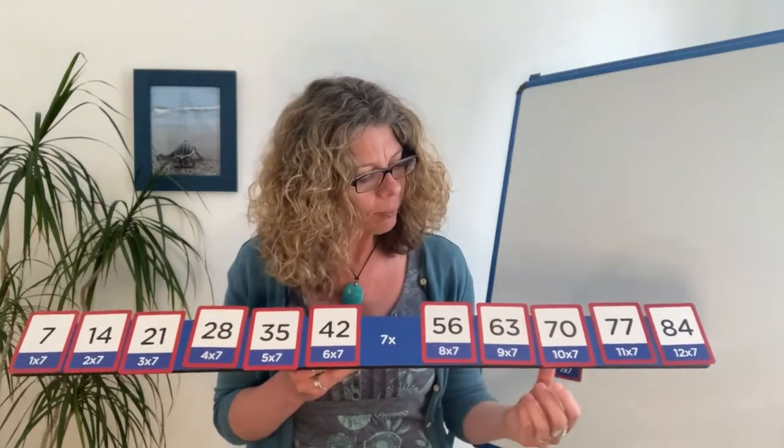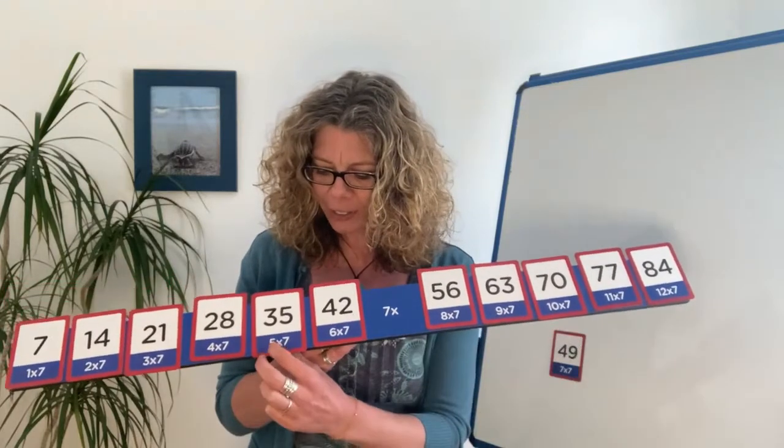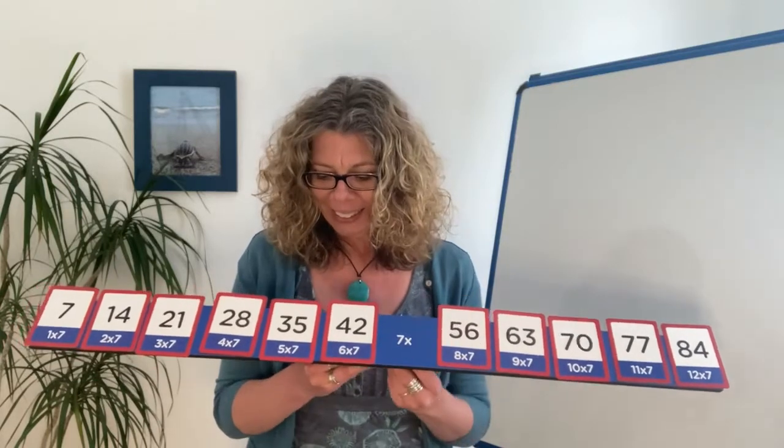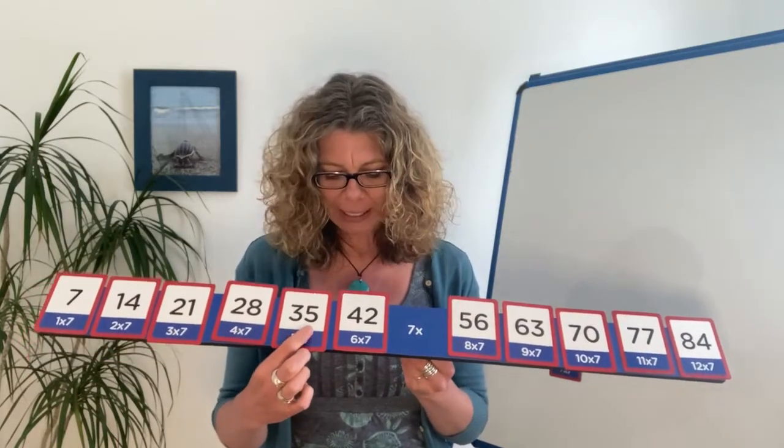And again, another strategy is, if we look at 10 times 7 is 70, that landmark number, half of 10 times 7 is 5 times 7, and half of 70 is 35. So we could use that as a strategy as well to help us find 5 times 7, okay? So 5 times 7 is 35.